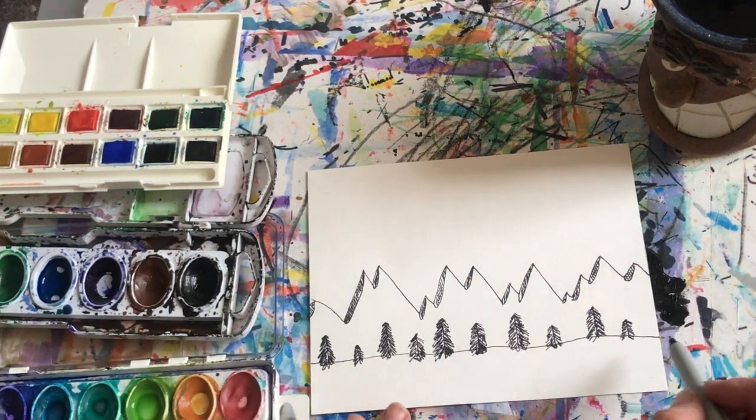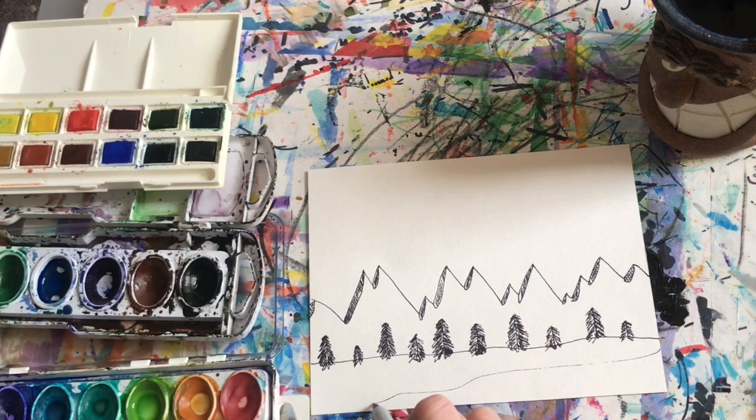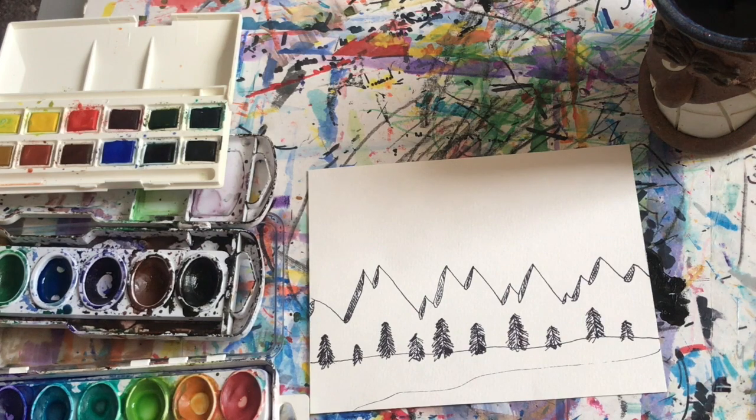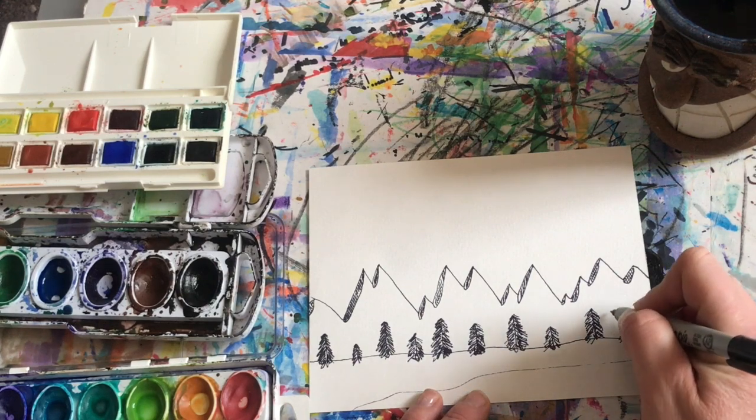Next, I'm going to add kind of like another line of snow through my drawing. And you know what? Maybe this is all I have for my Arctic landscape. I'm going to add one more tree. That's going to be in the foreground here.